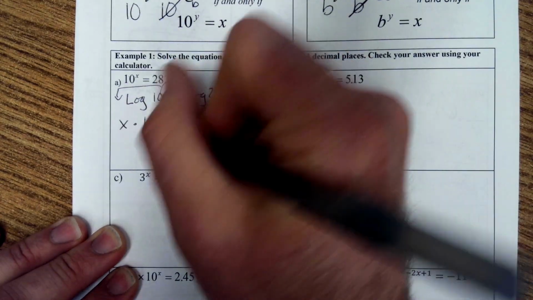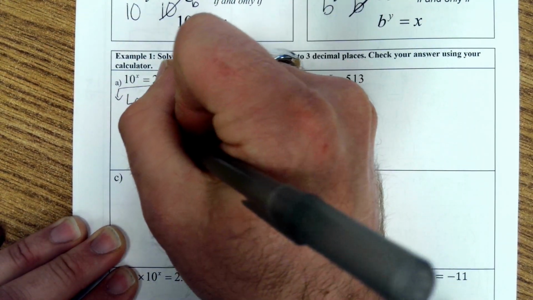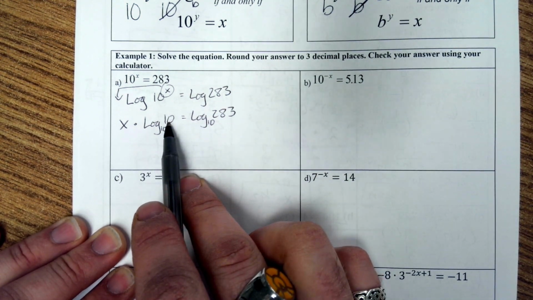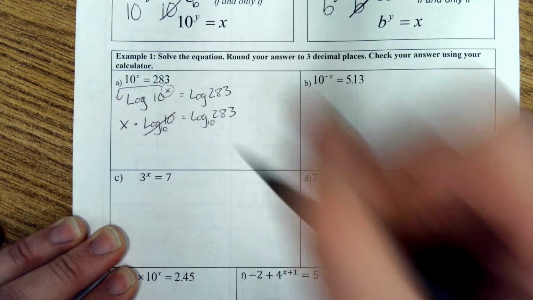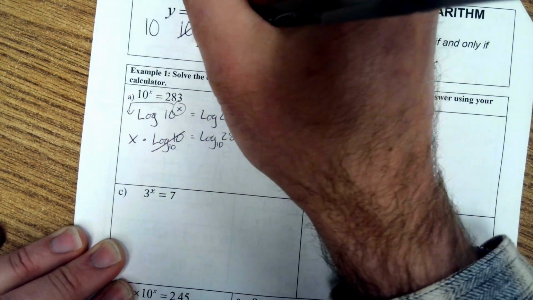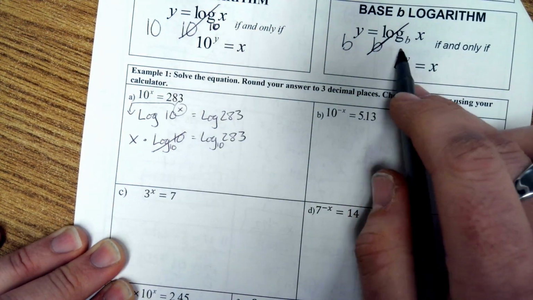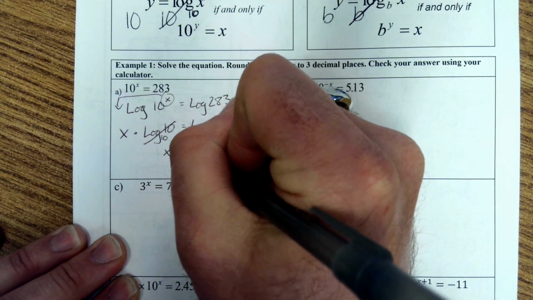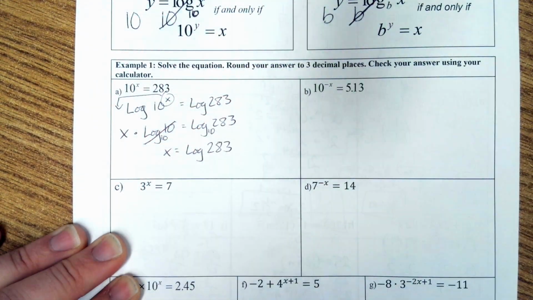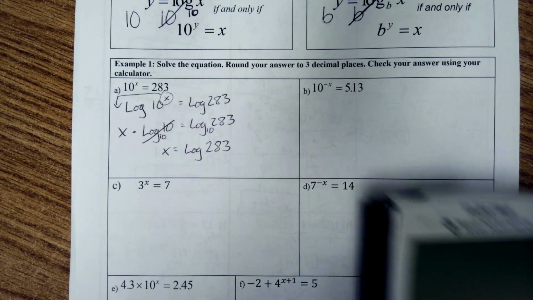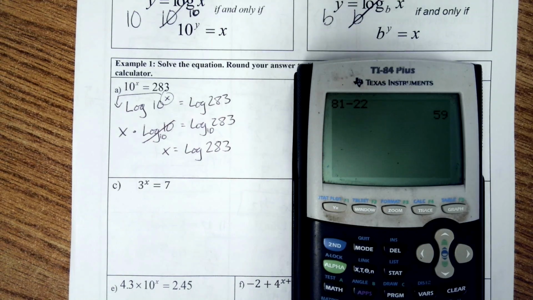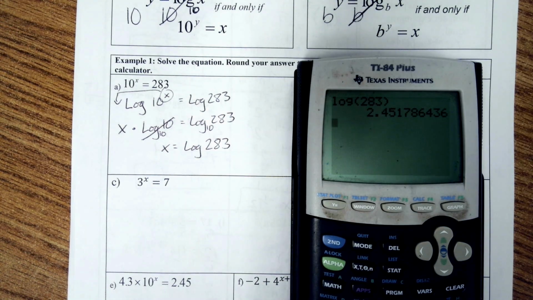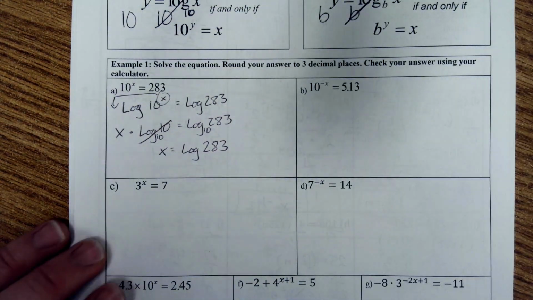Now, we could check this, but again, a common log without a little base written is supposed to be 10. So anytime your base and your number inside the argument of the log are the same, those cancel each other out. That's the same thing as this idea with this 10 and that 10, or this b and that b. So x is just the common log of 283, whatever that's going to be. 10 to some power makes 283. This one you will have to use your calculator for. Common log of 283 is 2.452-ish after we round.